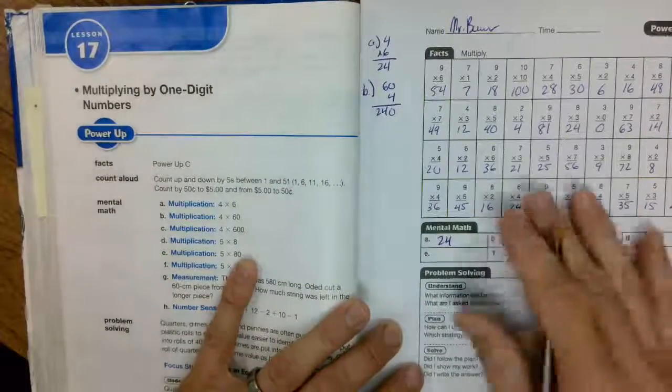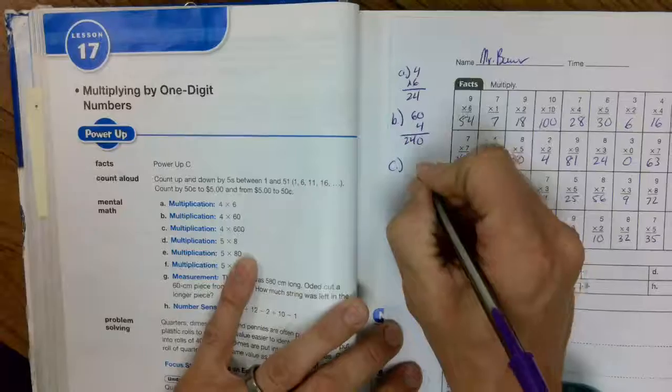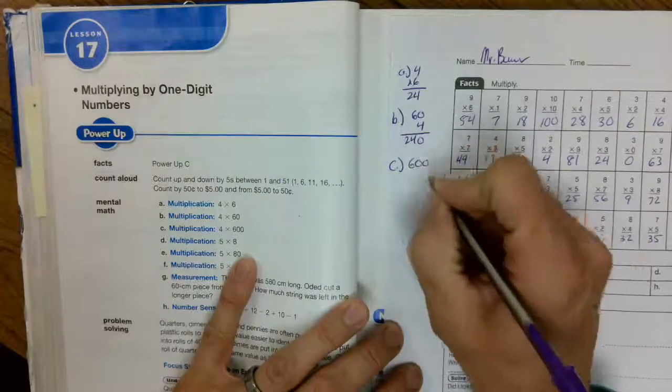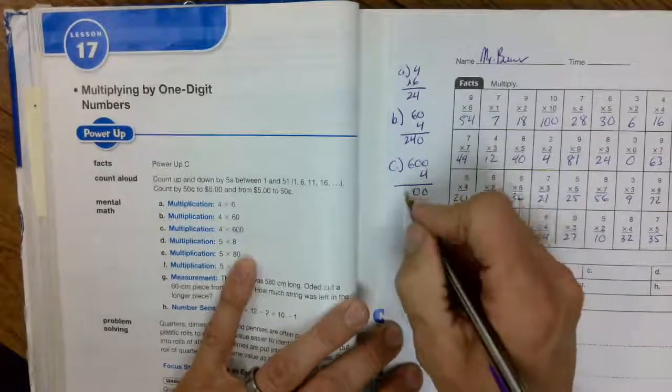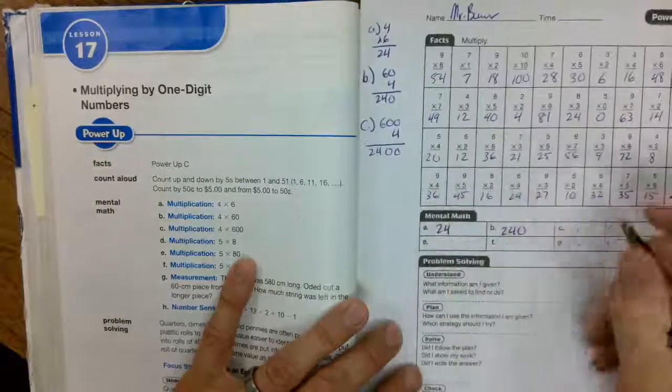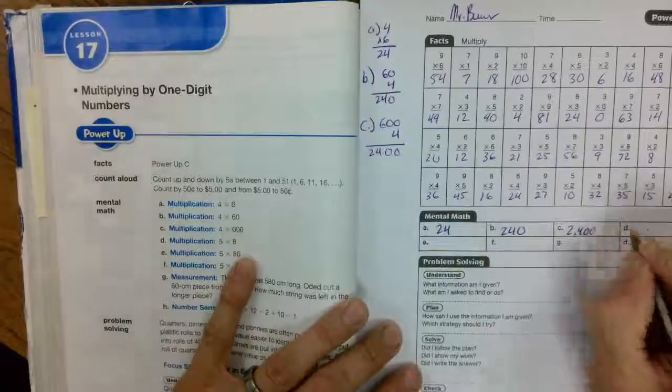240. 4 times 600. I bet you can already guess. We have this pattern going on here. 4 times 0 is 0. And 4 times 0 is 0. And 4 times 6 is 24. 2,400.